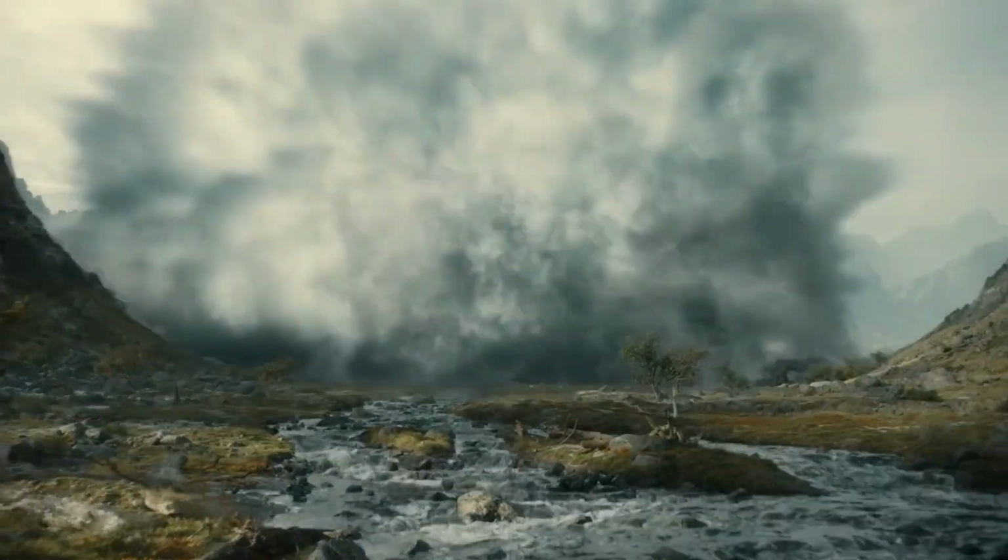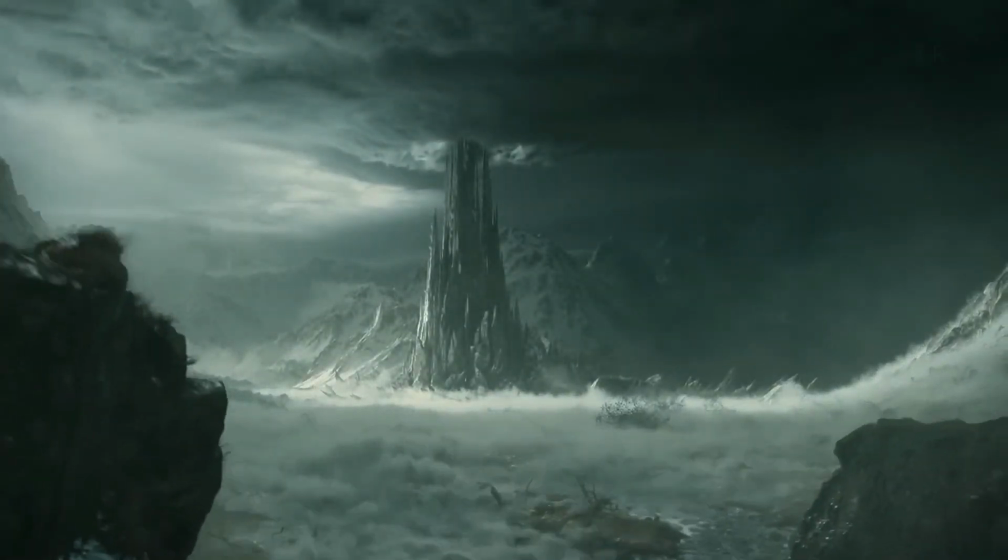Creation of the Rings. The forging of the Rings of Power is a major plot point. Sauron's involvement in creating the rings, including the Elven Rings, is explored. The series diverges from the books by having the Elven Rings created before the others, contrary to the original lore.